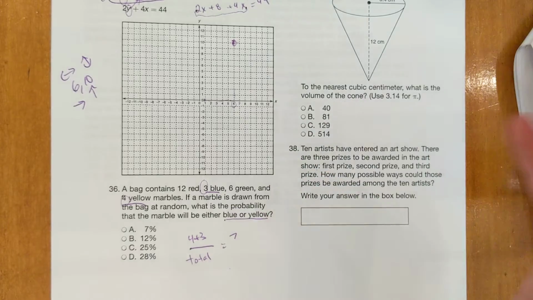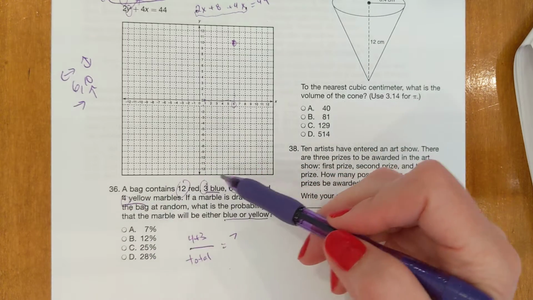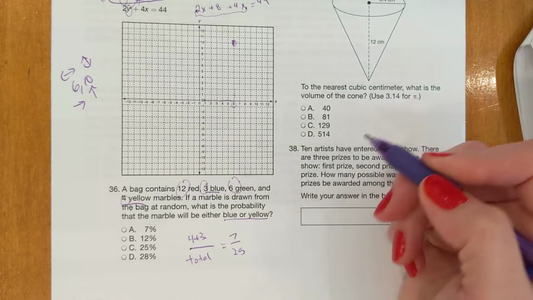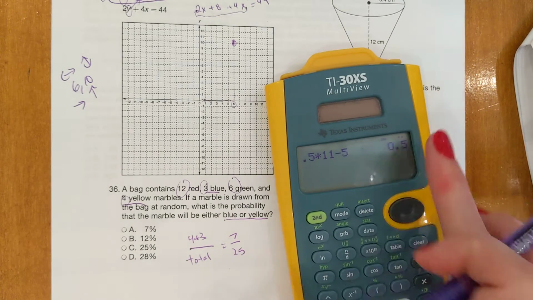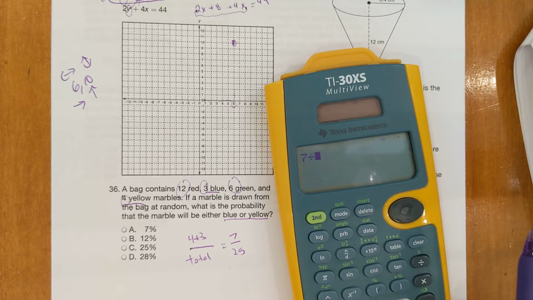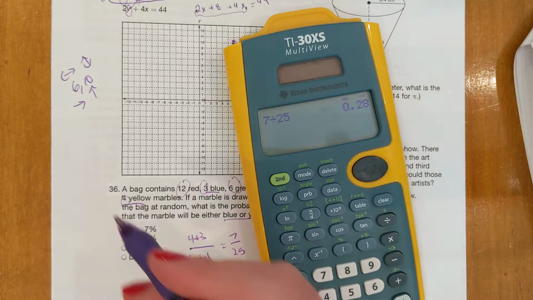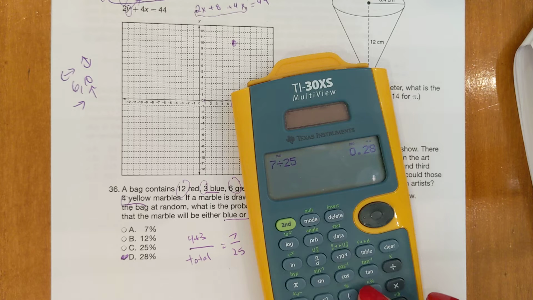And then you always divide by the total number of outcomes or the total number of items. So we had 12, 3, 6, and 4. You want to add all 4 of those numbers together, and when you add them all together, you get 25. Well, notice they don't have that there. They changed it to a percent. So let's divide and change it to a percent. 7 divided by 25, and you get 0.28, which is 28%. Again, if you wanted to, you could go second, right parenthesis, and it changes it to that percent for you if it's going to bug you. So 28%.